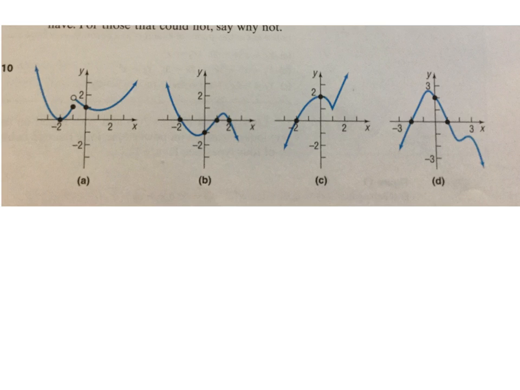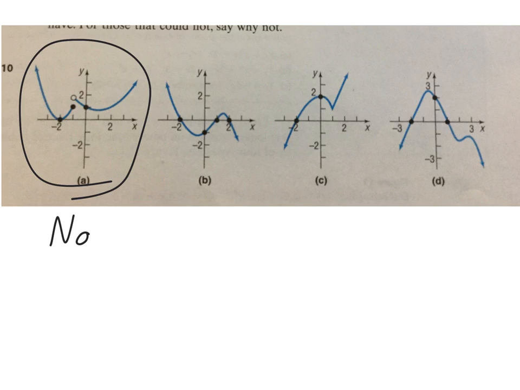So when I'm asked, which of these could be a polynomial? Could A be a polynomial? It could not because there is a gap. Could B be a polynomial? It could be. Could C be a polynomial? No, we just talked about it. It has what's called a cusp, so it's not smooth. And what about D? D also could be a polynomial.